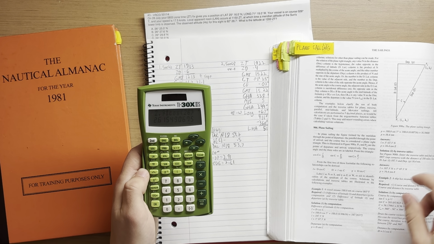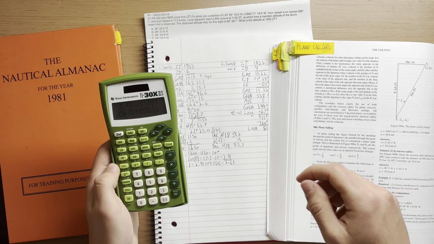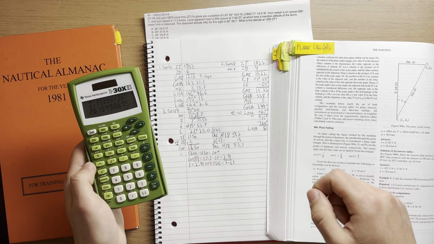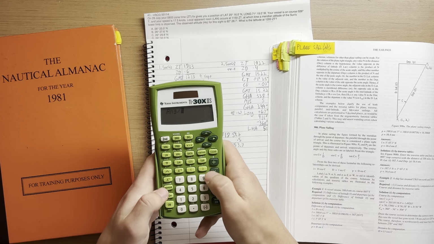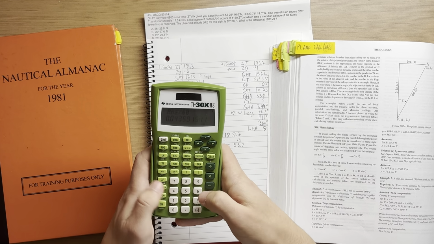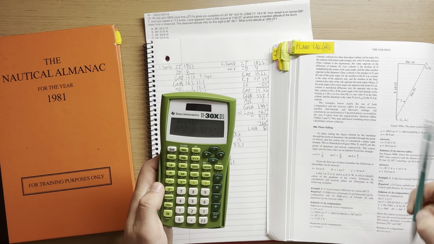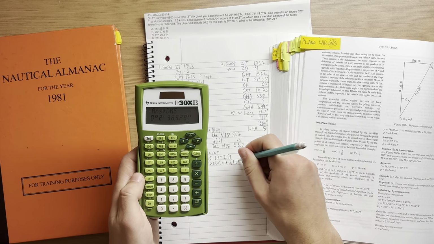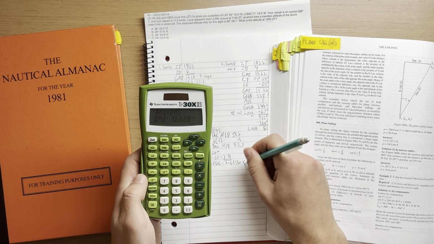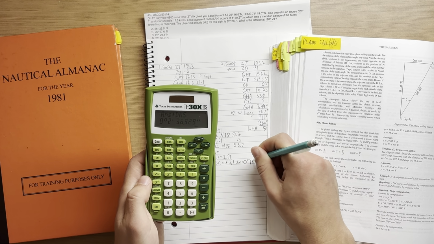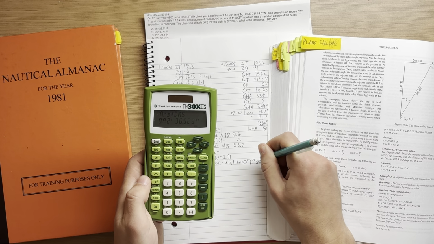Now, once you've got that, you divide that by 60, and then you convert that into degrees, and you get 0 degrees, 2 minutes, and 36 seconds.